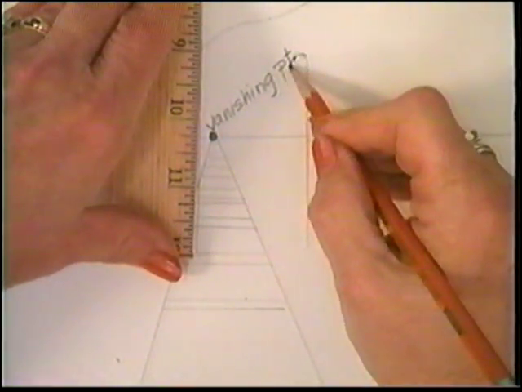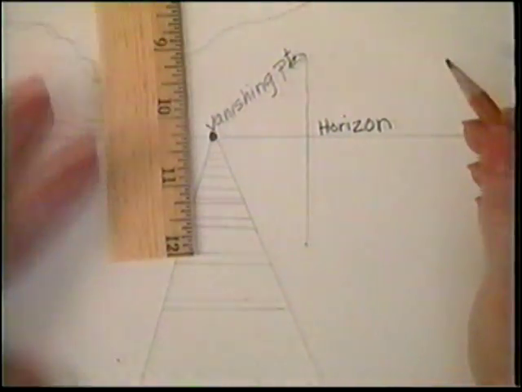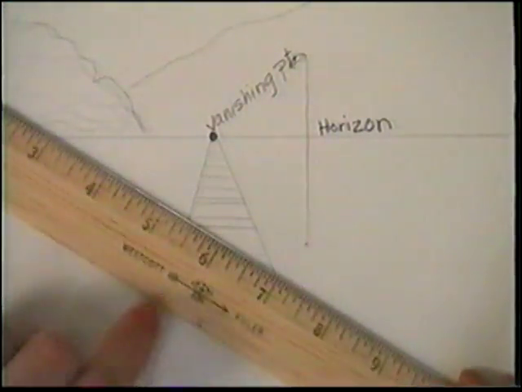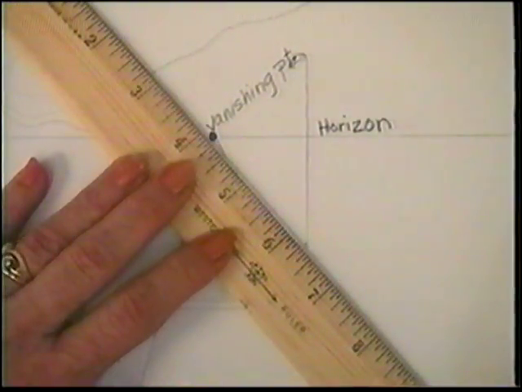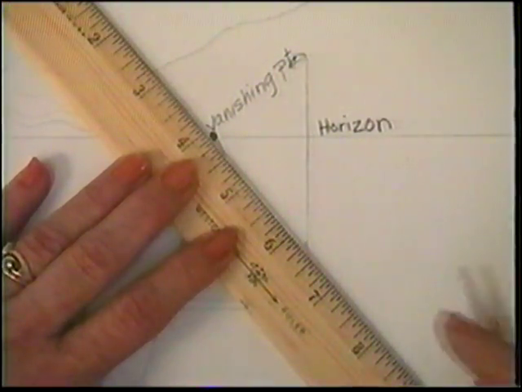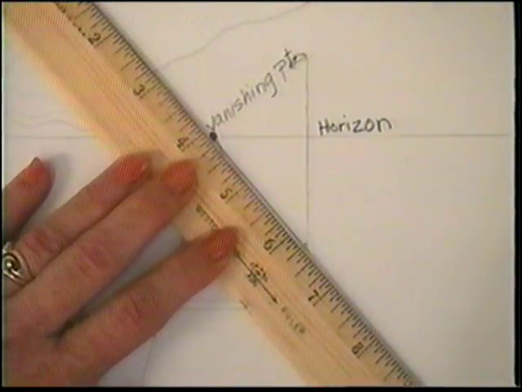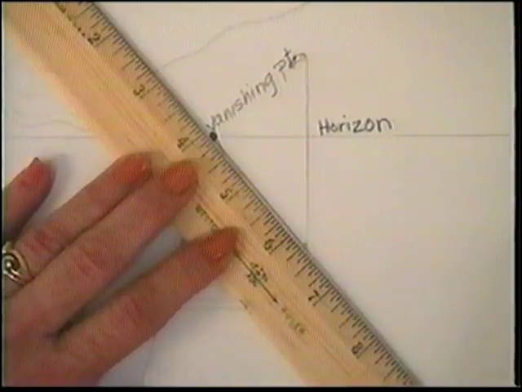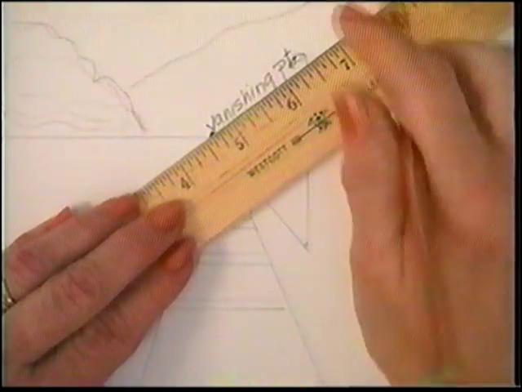And here's my little light. Okay? Now, trick number one. Watch this very carefully. I'm going to draw a line from the bottom of the light to the vanishing point. Everybody with me? From the bottom of the light to the vanishing point.